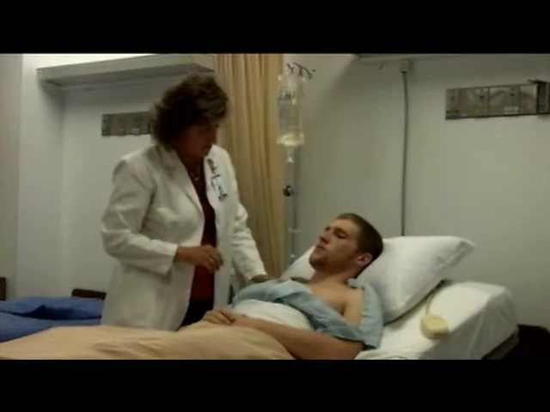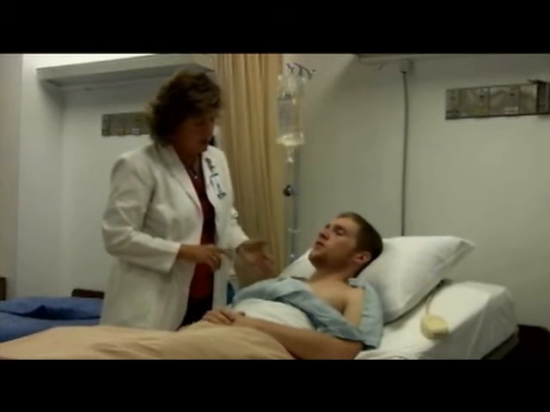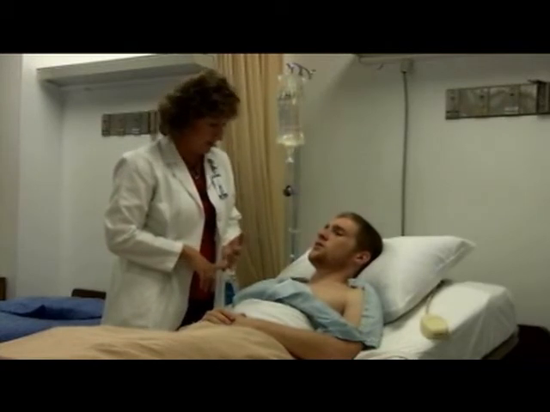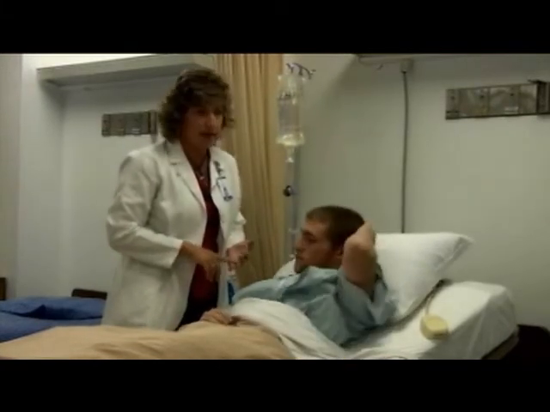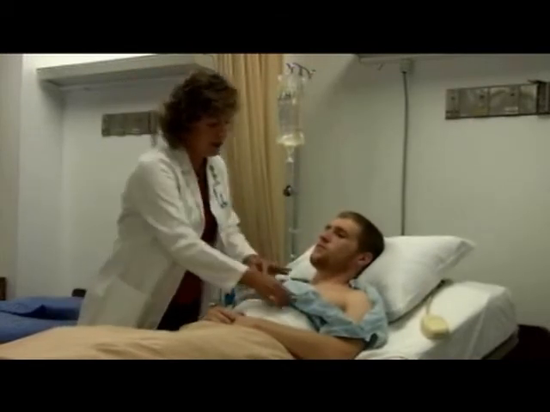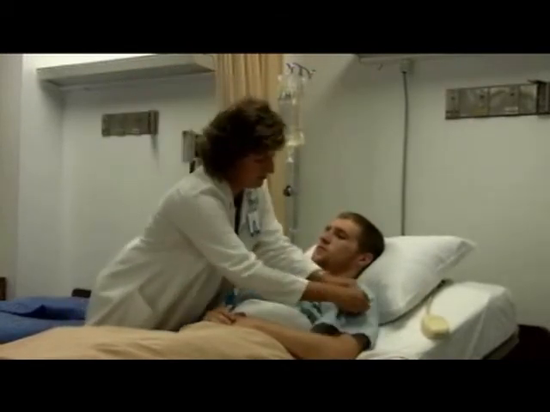Then you want to ask about the cough. Are you coughing at all? Yes. All right. And then we need to know, is it productive? Are you coughing anything up at all? Yes. And then what color is it? Yellow. Okay. So he has a productive cough of yellow phlegm. It could be a non-productive cough as well.